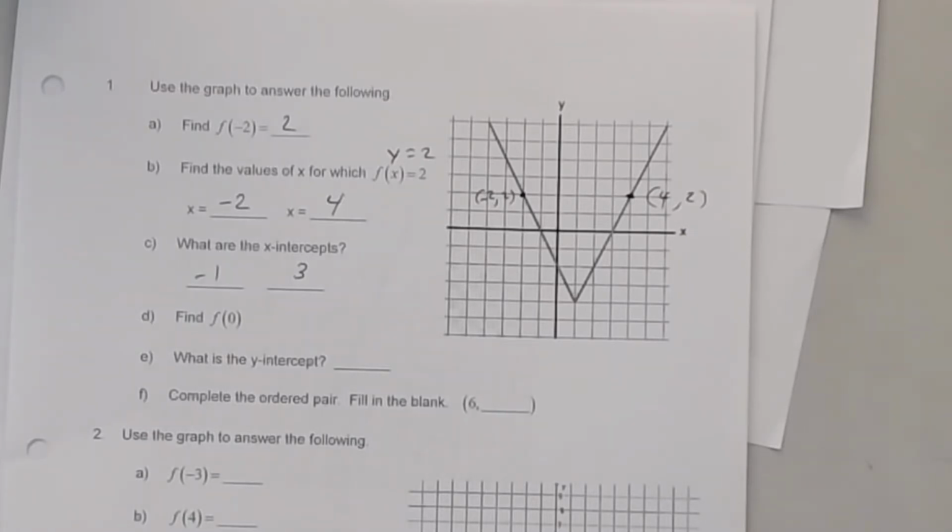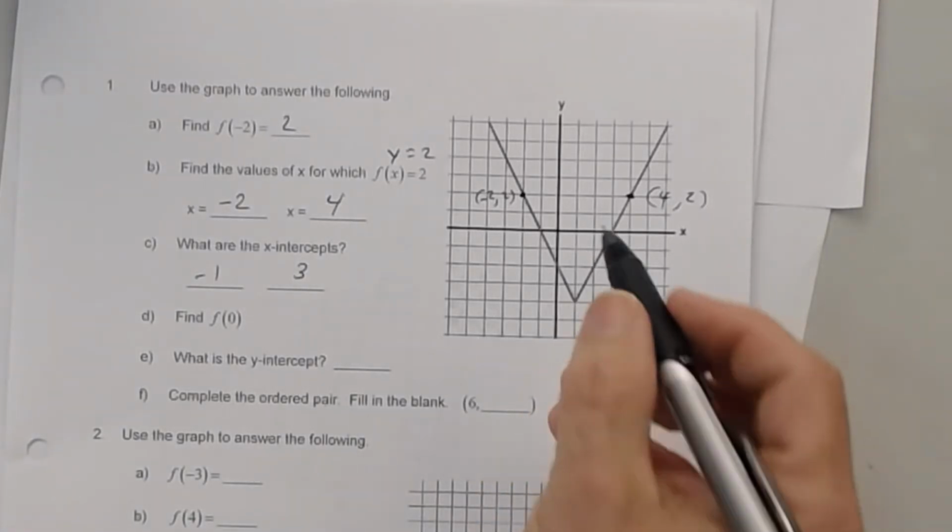All right, let's do D. F of 0. What are you asked to find when it says find f of 0? What is it you're finding? Is it the origin? No, I'm not asking that. I'm saying when you're told to find f of 0, what is it that you're finding? The y value. You're finding the y value when x is what? 0. So locate when x is 0.